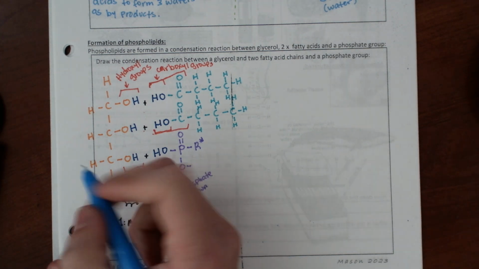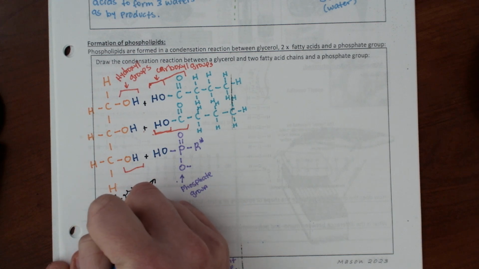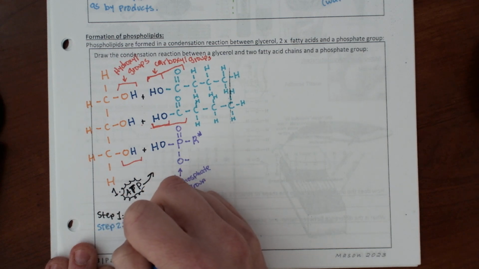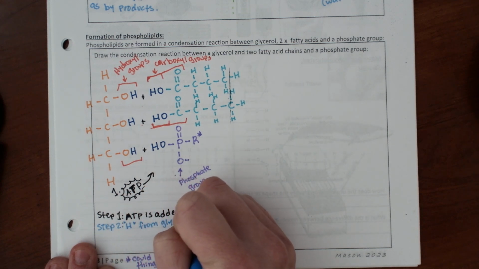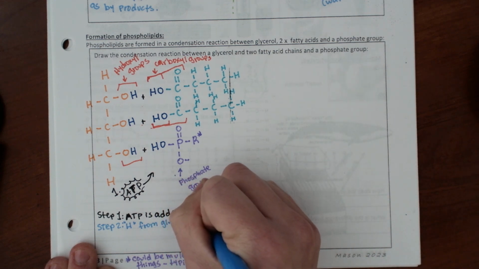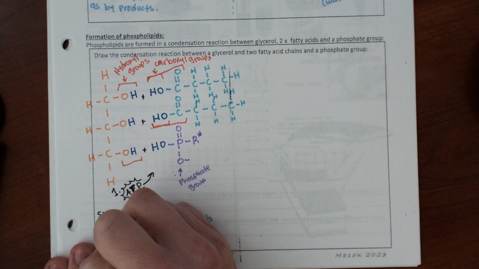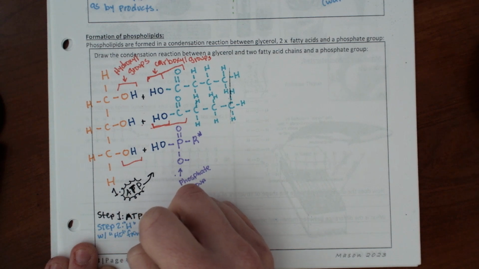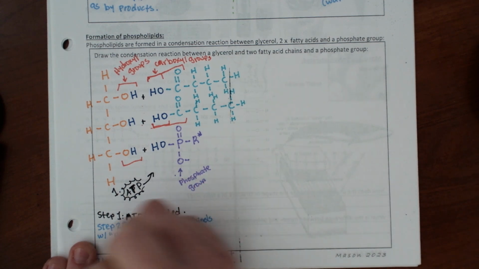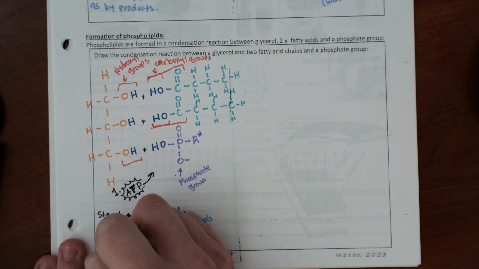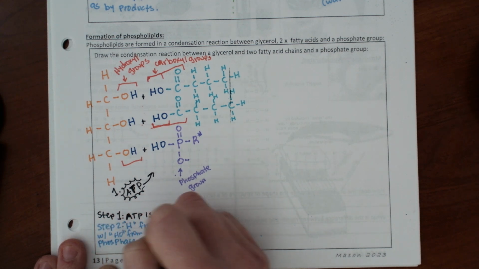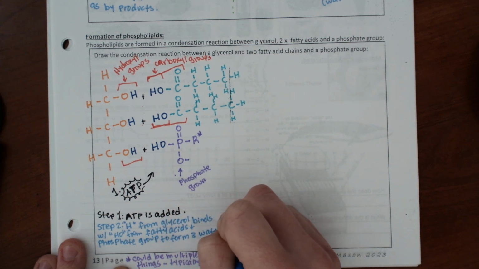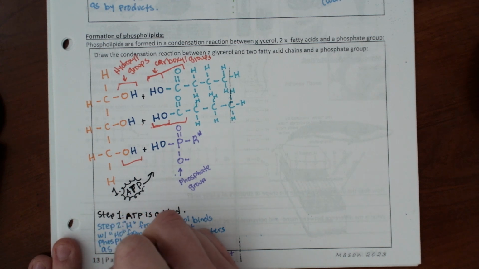Step 2. Hydrogen from glycerol binds with the HO from fatty acids and phosphate group to form 3 waters as byproducts.